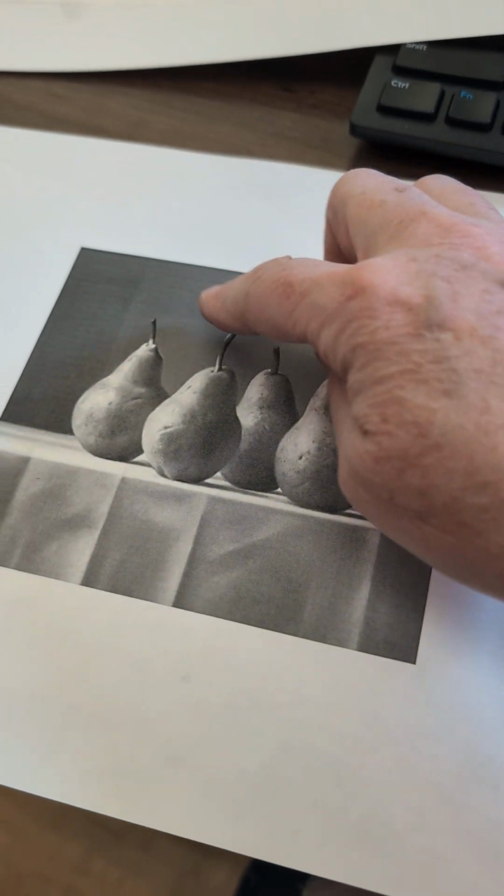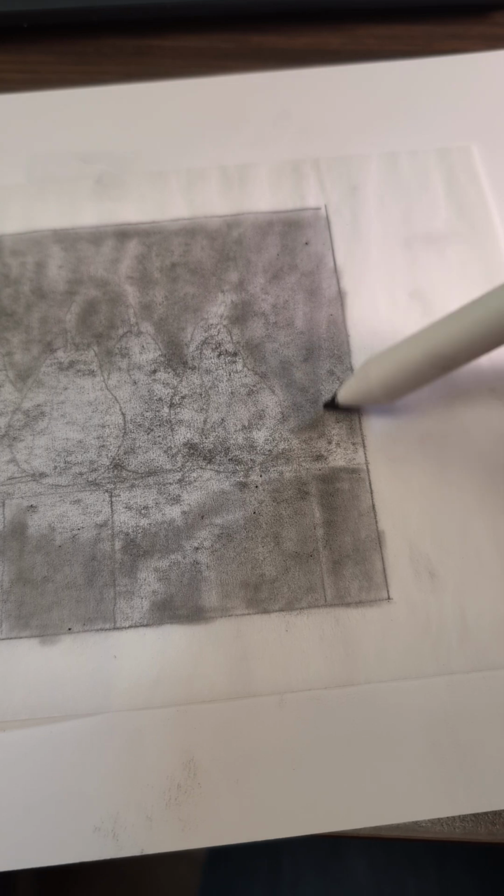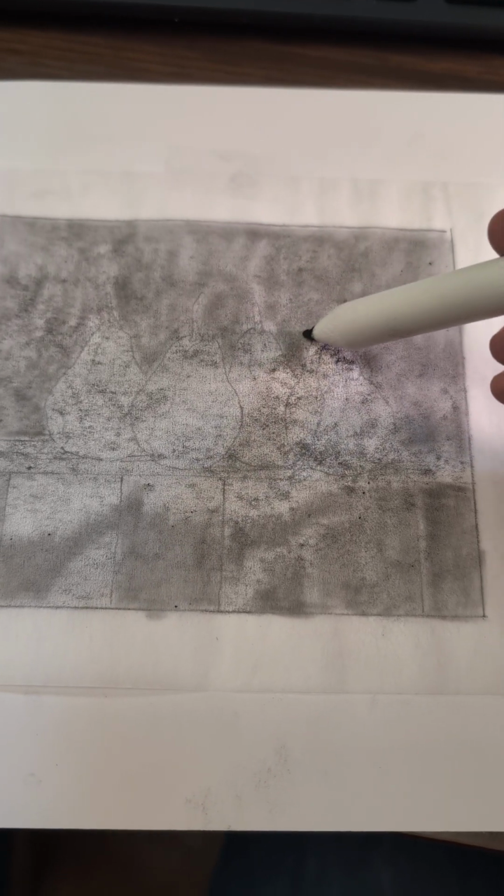I did the background and then these darker areas on the tablecloth and got those blended in with my tortillon. I'll probably want to go over this whole background one more time with a light coat of graphite just to make sure everything looks smooth. And you can work back and forth. You can do some dark, you can do some light, you could do some mid-tone, come back to it.